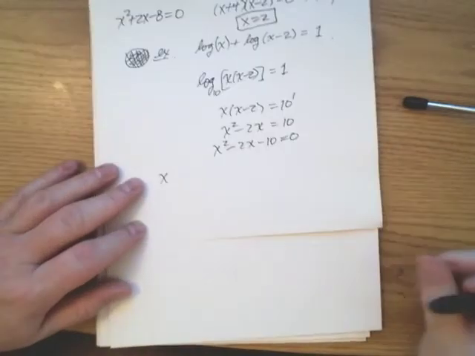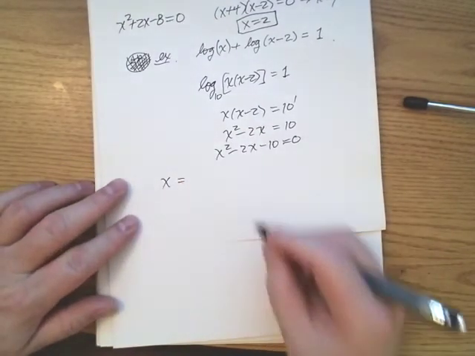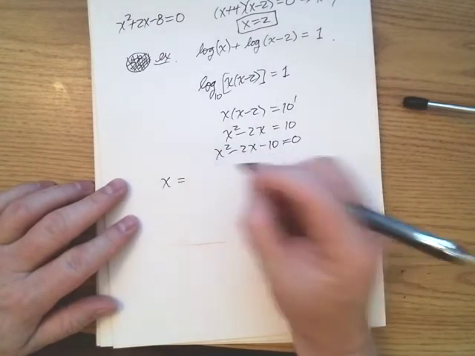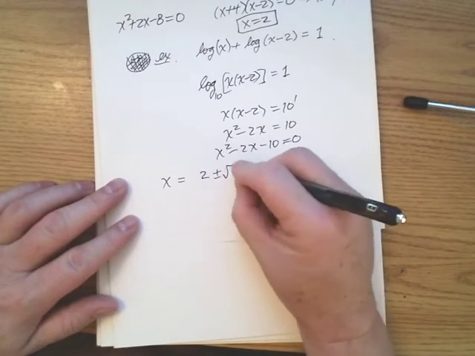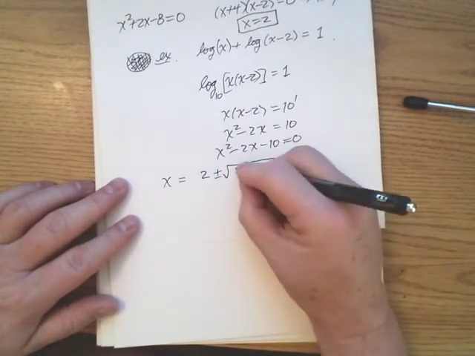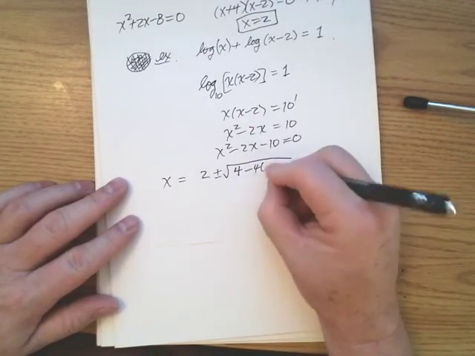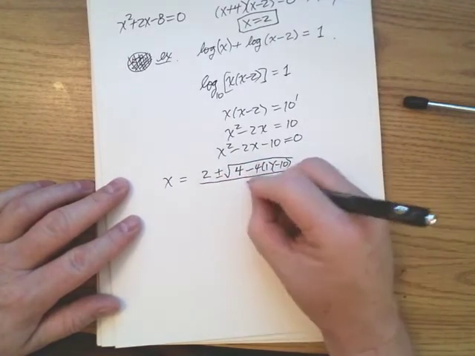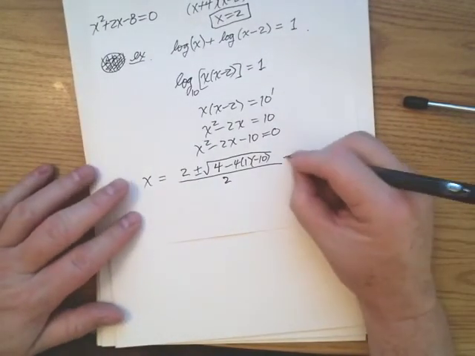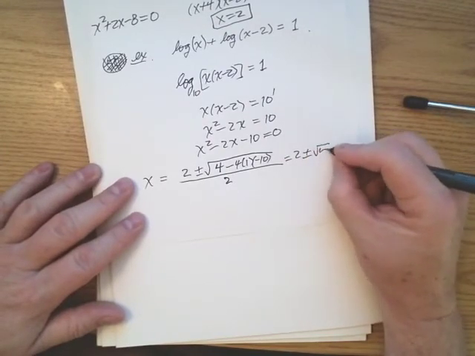Okay, let's see if there's any solutions here. You try factoring this. It's not going to work. What are you going to do? Resort to the quadratic formula. Negative b. So b is negative 2, so negative b would be positive 2, plus or minus the square root of b squared. b is negative 2, so if I square that, I get positive 4, minus 4, a is 1, c is negative 10, all divided by 2 times 1. That's our 2a. And you see that's 2 plus or minus the square root of 44, over 2.